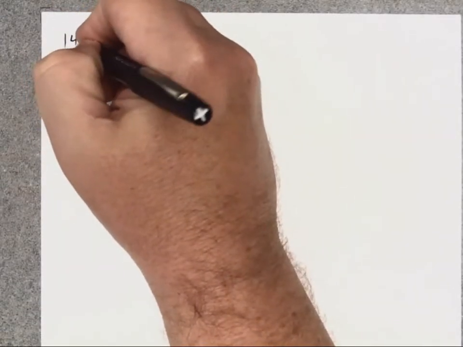And 14, actually, I will talk about 14 just briefly. This is a problem talking about the definition of a function of an equation, because 14 says, determine whether the equation defines y as a function of x.